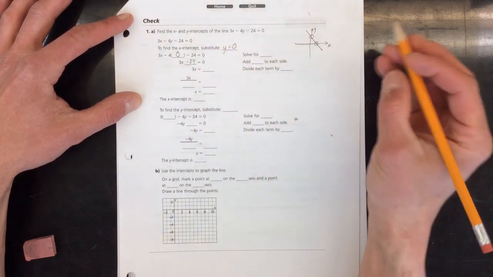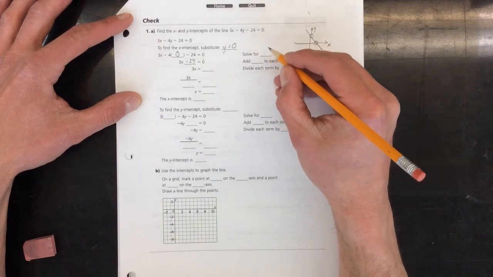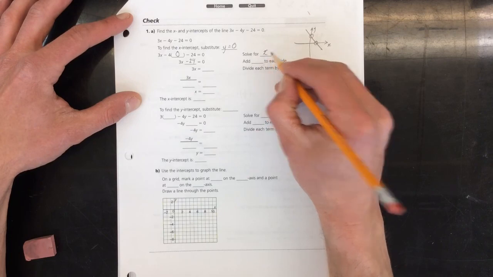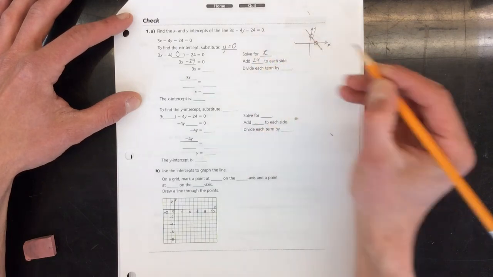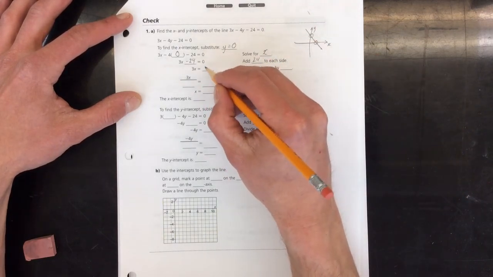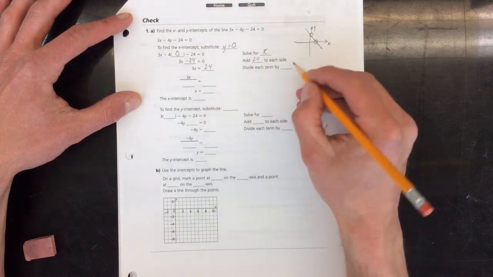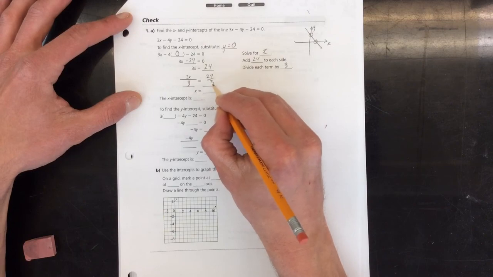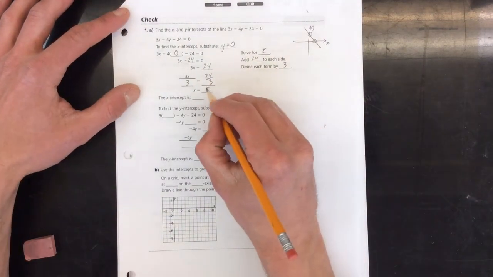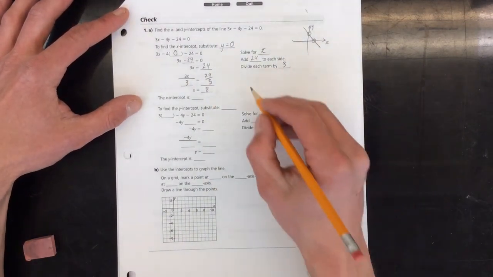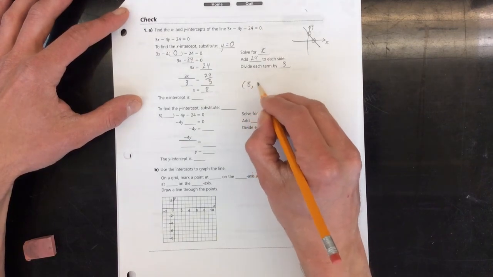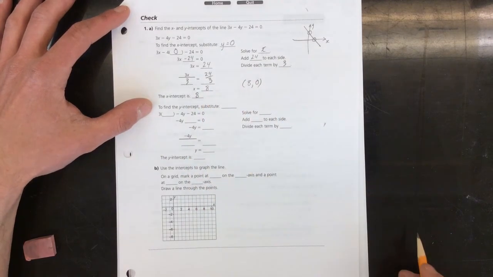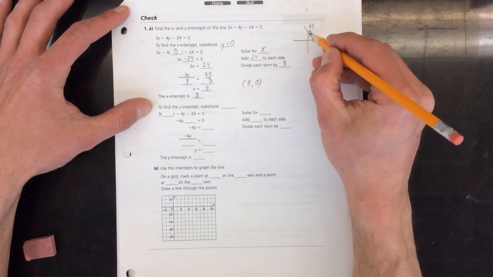We're going to add 24 to both sides to solve for x. Divide each term by 3. 24 divided by 3 will give us 8. So this is the point 8, 0. The x-intercept is 8. To find the y-intercept, that would be this point.